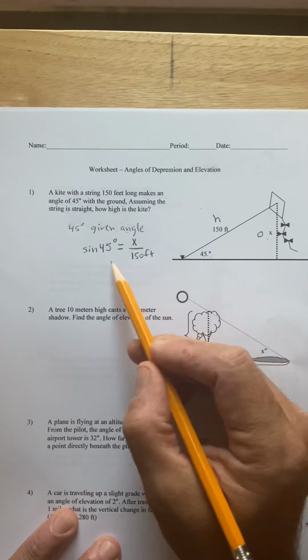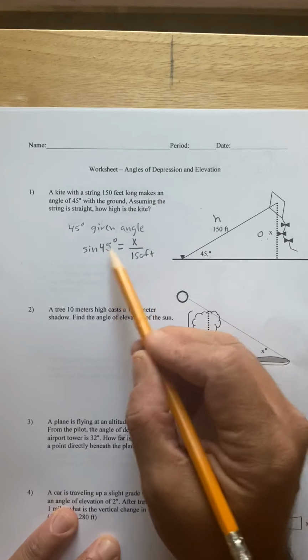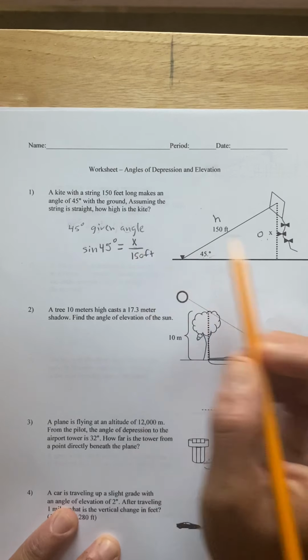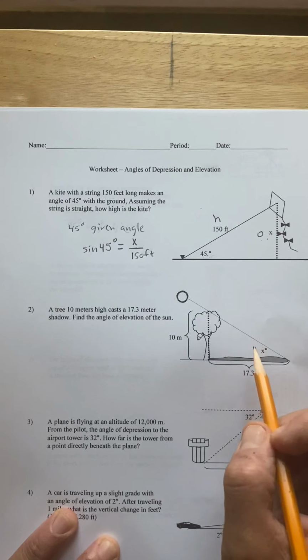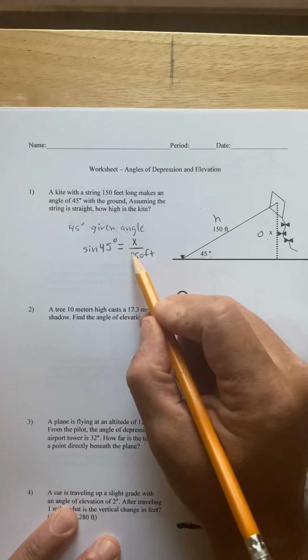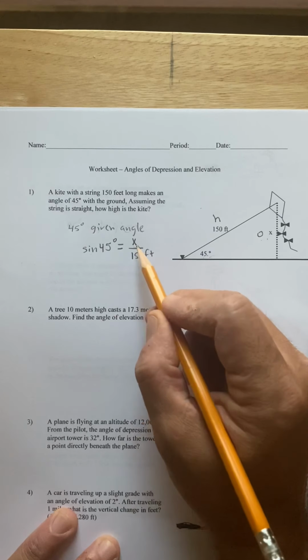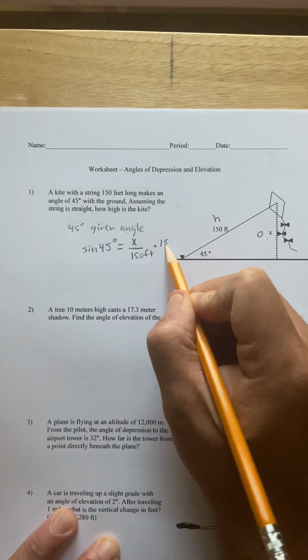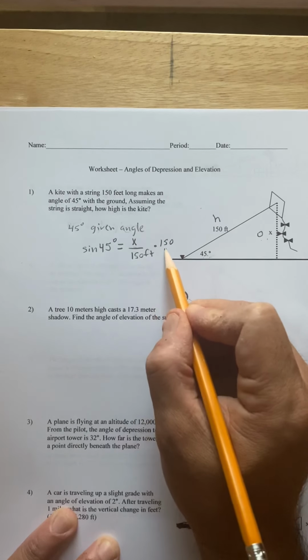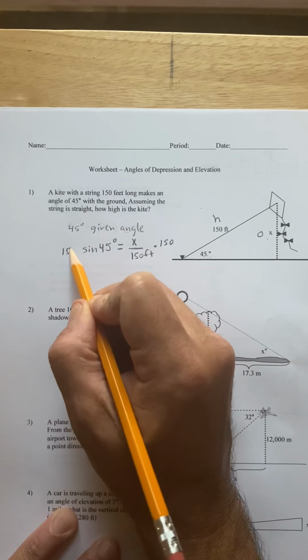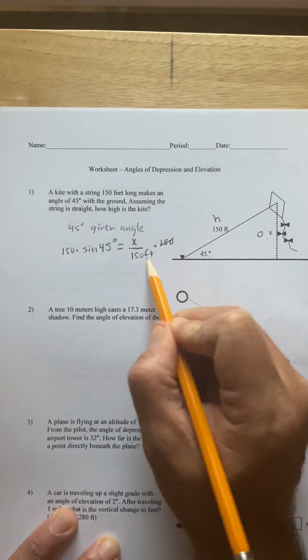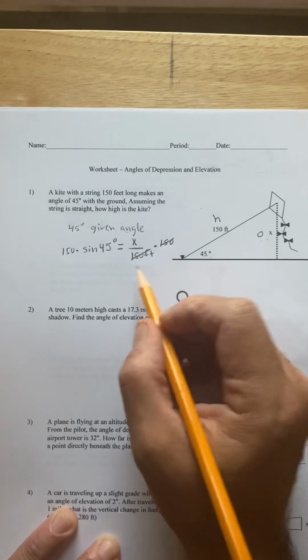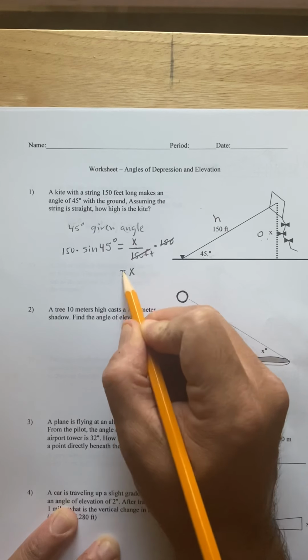Now we're going to use algebra. Once we isolate the X, that should give us the height of the kite. X is being divided by 150, so what's the inverse of division? Multiplication. So I'm going to multiply 150 to both sides of the equation. That'll cancel out the 150 here, and that'll leave X by itself.